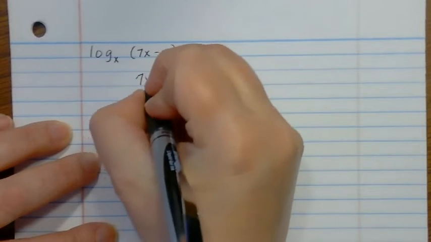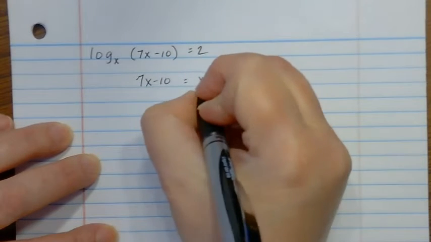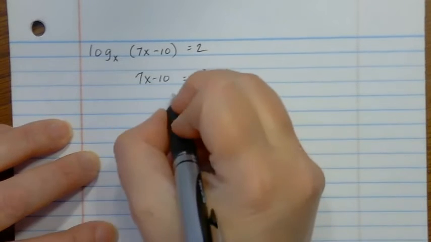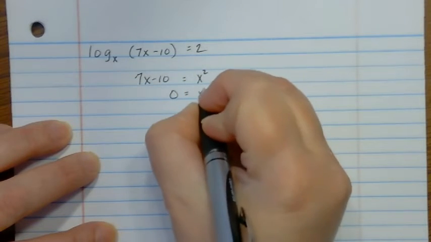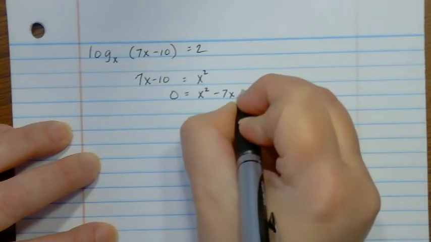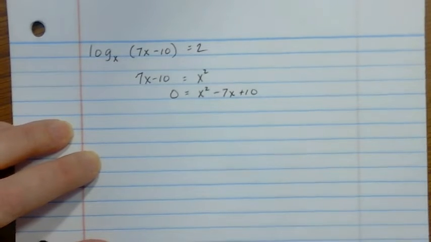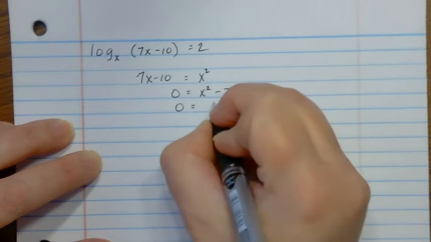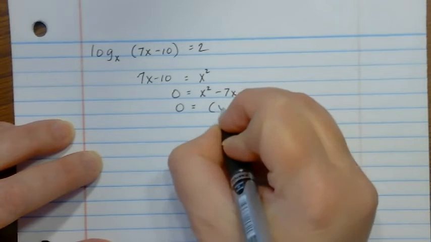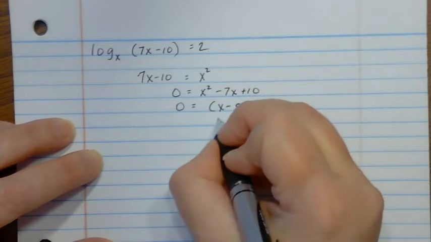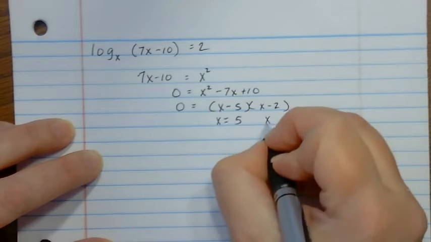I'm going to say 7x minus 10 equals x squared. The only way to solve this is to set it equal to 0, and solve it like any other quadratic. We're going to have to factor this one. So 0 equals x minus 5 and x minus 2. So x could be 5 and x could be 2.